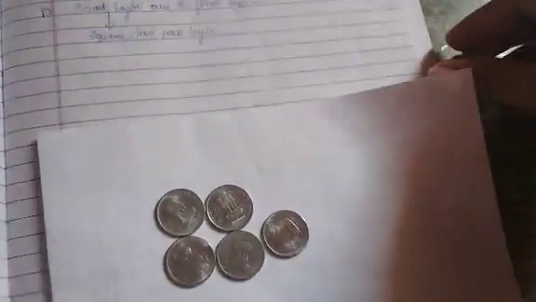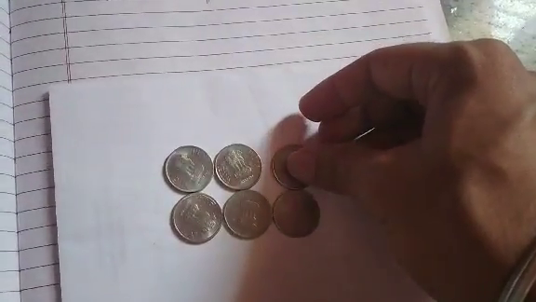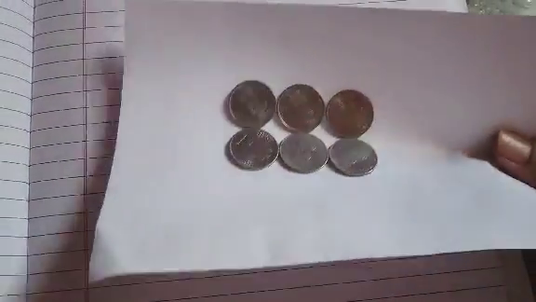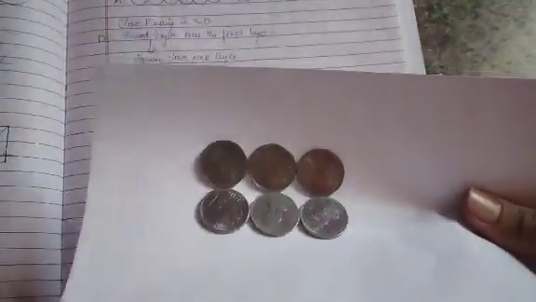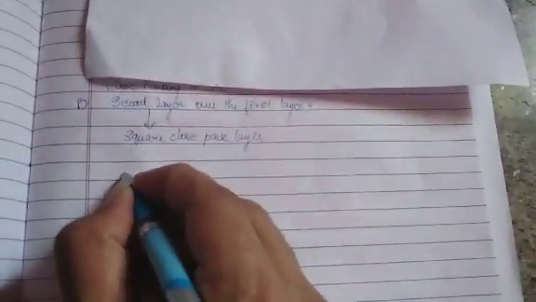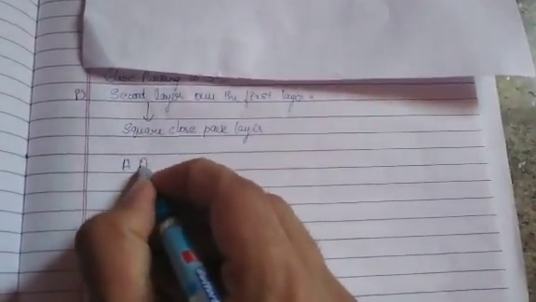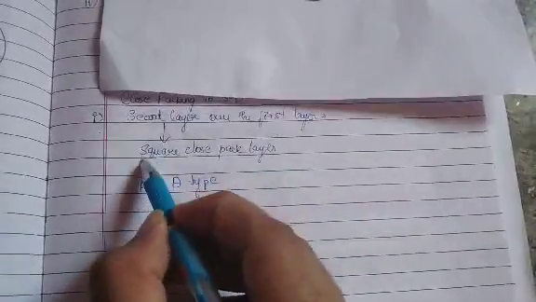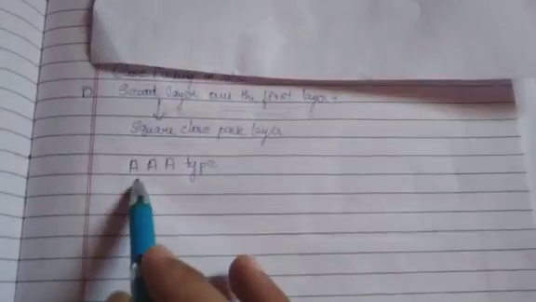So this will be your square close pack layer. Now I am taking such an overall layer, not just a single row, and placing it on the first layer. If the first layer is of A type, the second layer will also be of A type. So you are getting an AA type arrangement. When you place the second square close pack layer over the first layer, there will not be much change. We will get an AA type arrangement.